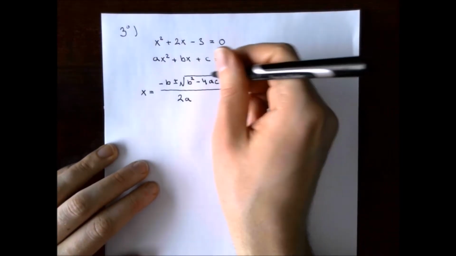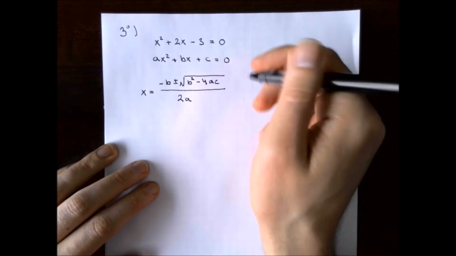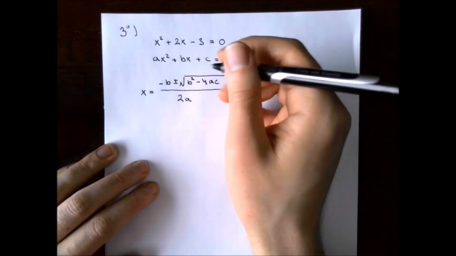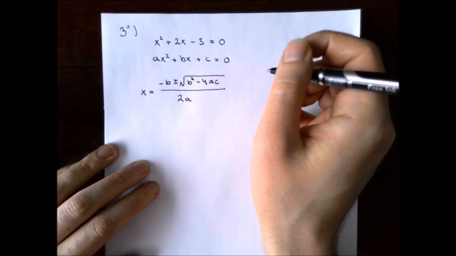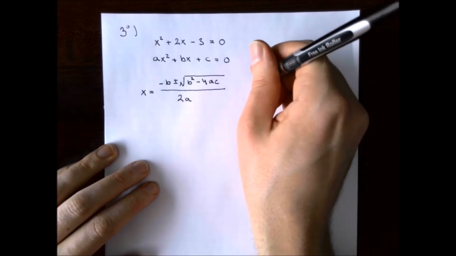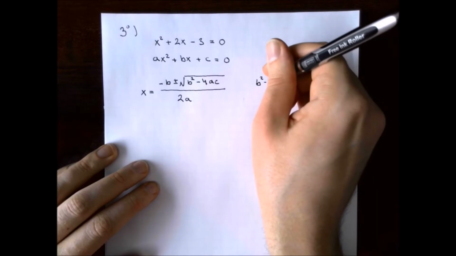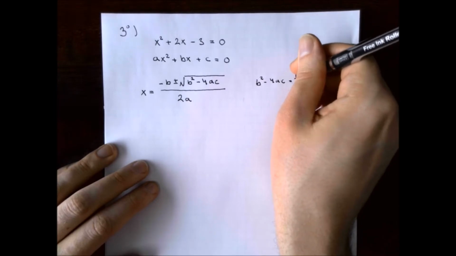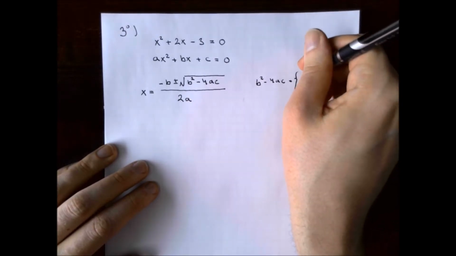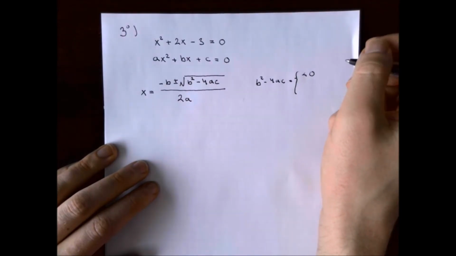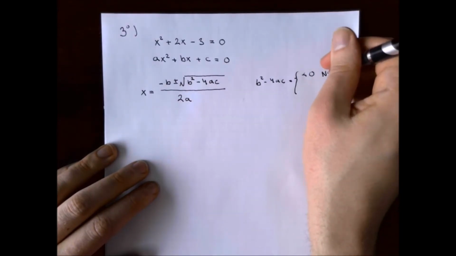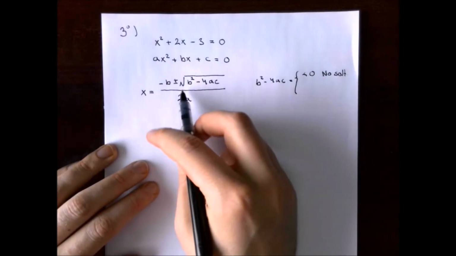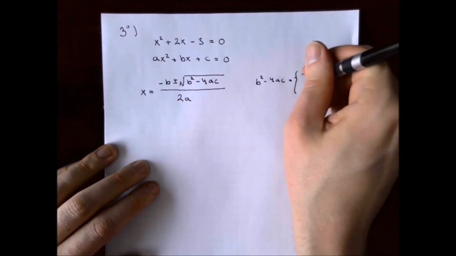And now we have a square root here. This is called the discriminant of the equation. So if b squared minus 4ac is smaller than 0, then there are no solutions, so we can't take the square root of a negative number.